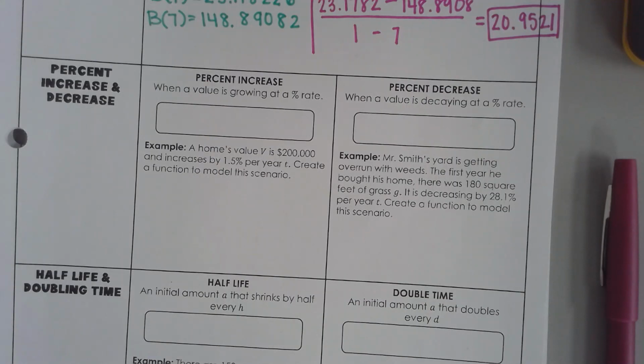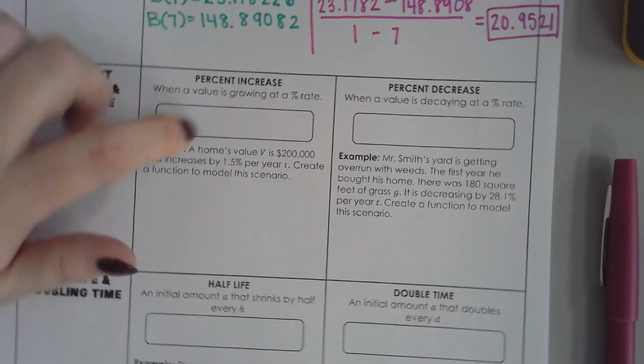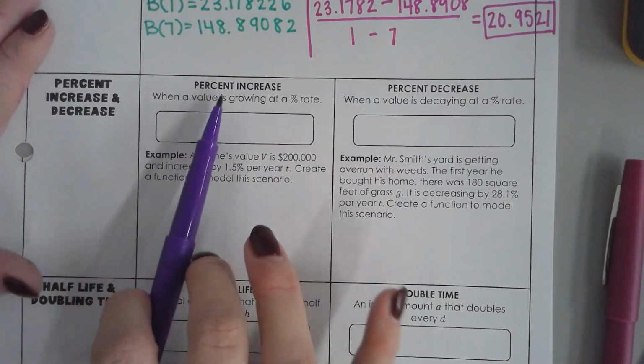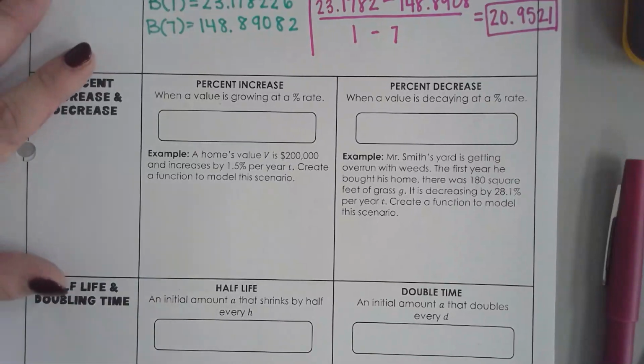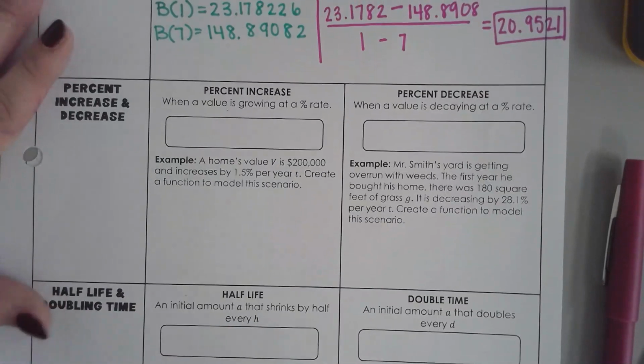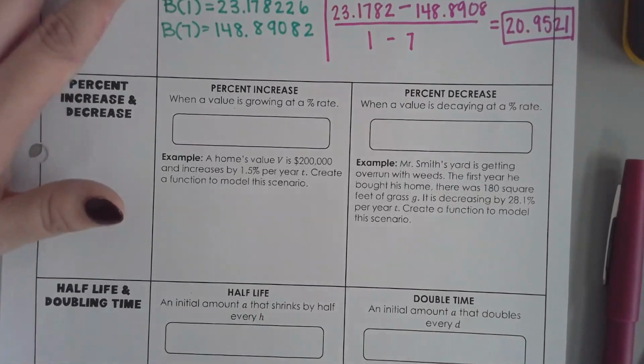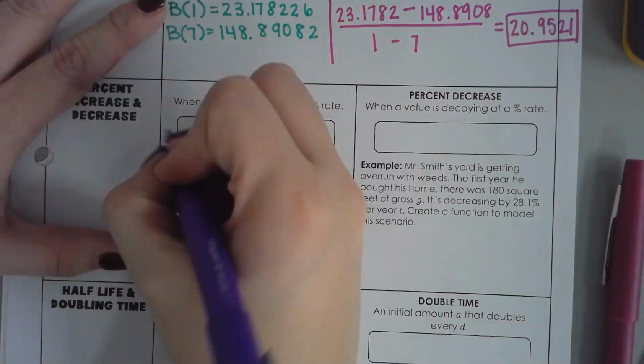If you have a $10 shirt and you want to find out what you're paying for that after sales tax, you don't take the 10 times 0.06. You do 10 times 1.06. That's what this is. So when you say something is growing or increasing at a percentage rate, like it's increasing at a 2% rate, it's exponential.